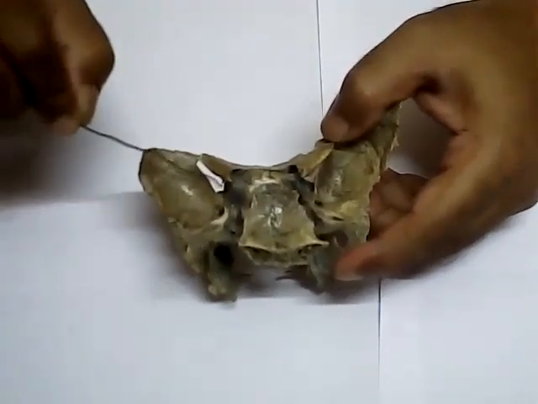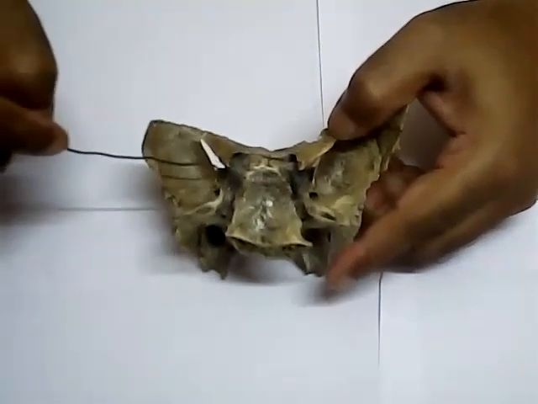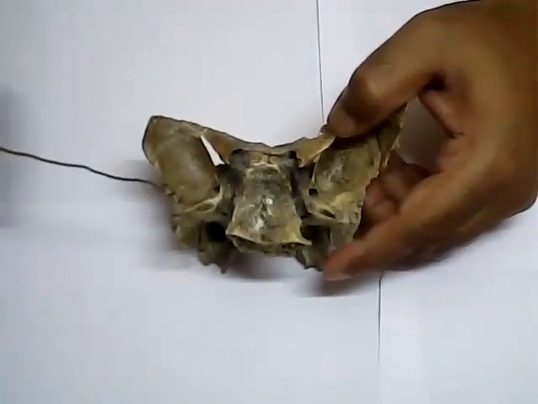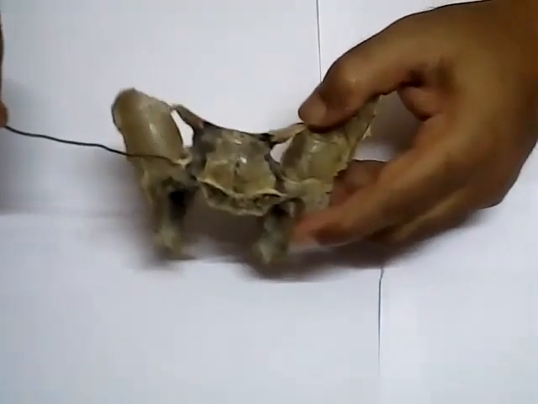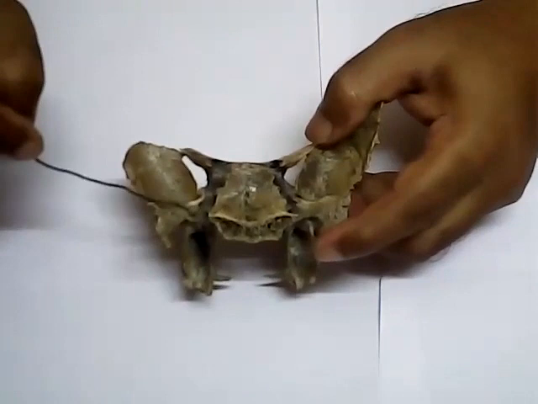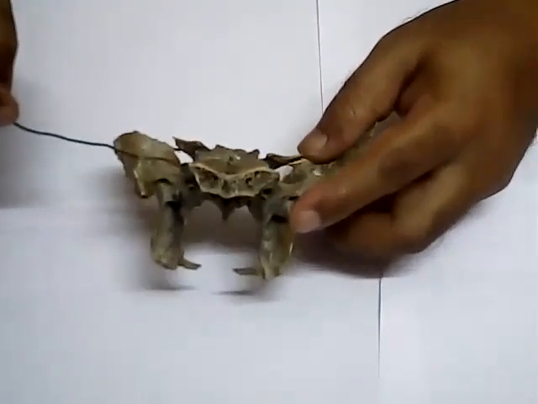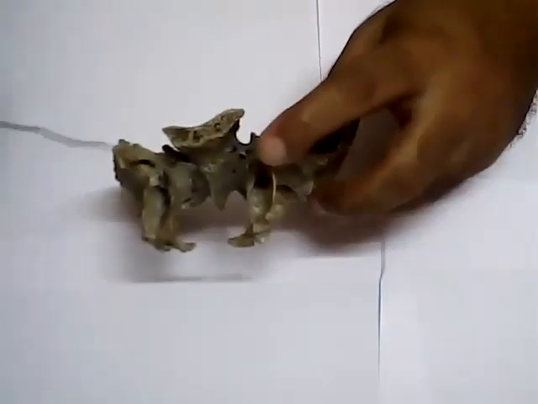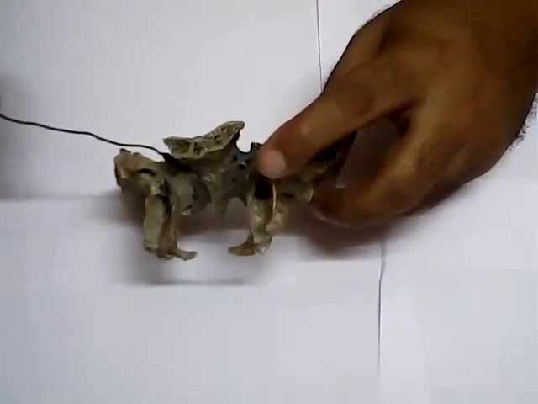This italic F-shaped sulcus, they are saying, is for the passage of the internal carotid artery, and on the posteriormost part here, you will find a projection of this italic F-shaped structure. I cannot show it. Yes, it is coming to the view now in the camera. This is called the lingula.